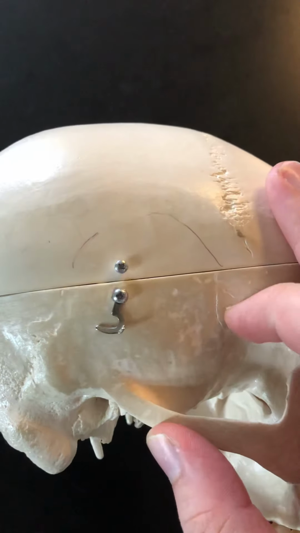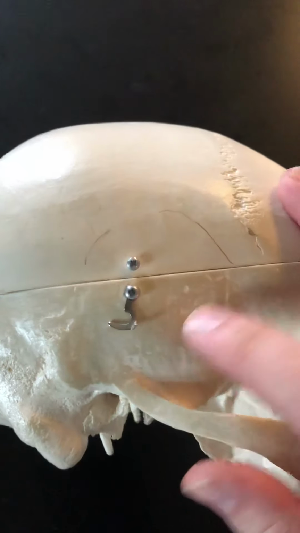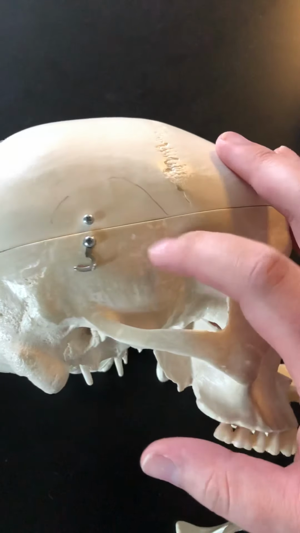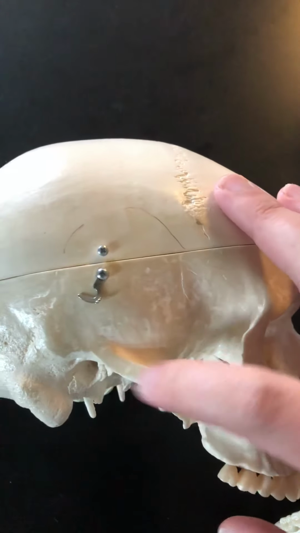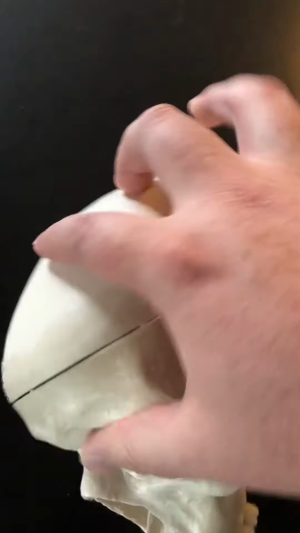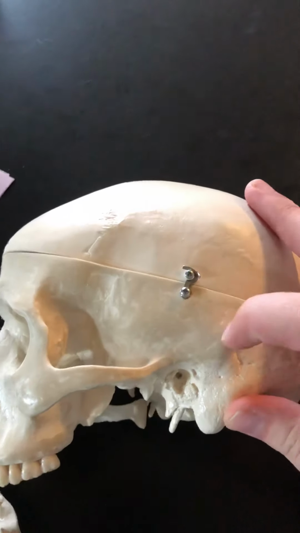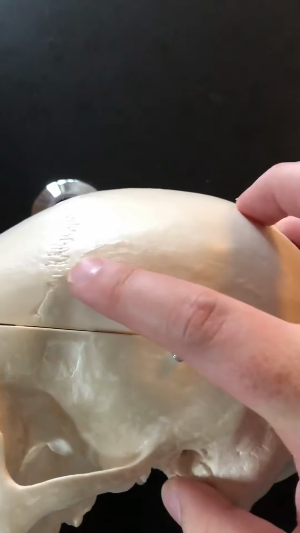This is the squamous suture, and the squamous suture separates the parietal bone on either side from the temporal bone, which is where we get the term temples. The temporal bone is this area and also includes this process that sticks out. So this is the right temporal bone. If we flip the skull over, we can also see the left temporal bone in this same general area, and you can kind of see parts of that suture.